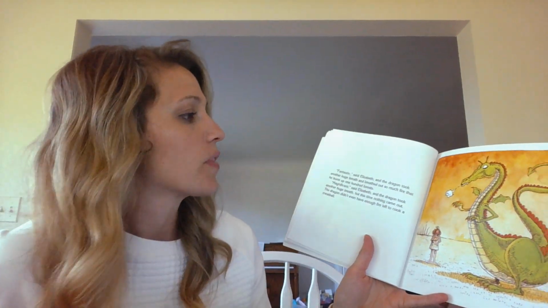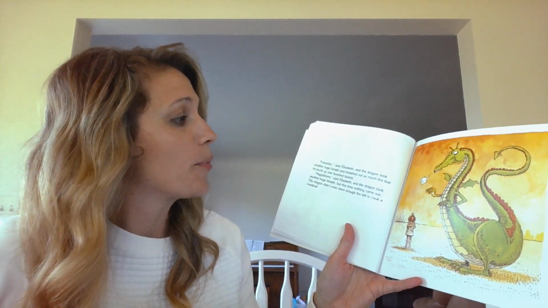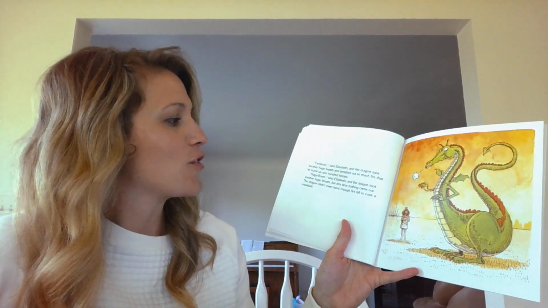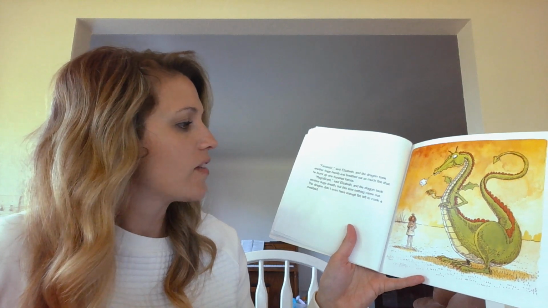"Fantastic," said Elizabeth. And the dragon took another huge breath and breathed out so much fire that he burnt up 100 forests. "Magnificent," said Elizabeth, and the dragon took another huge breath, but this time nothing came out. The dragon didn't even have enough fire to cook a meatball.